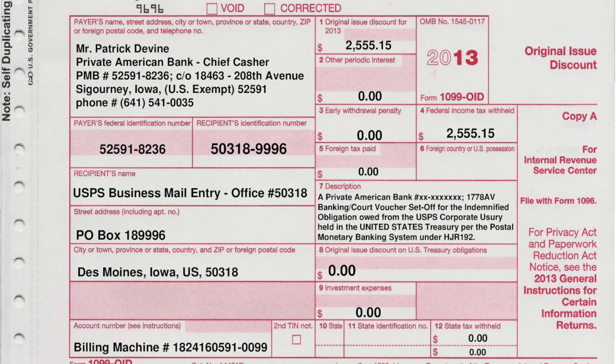These forms are not just for our convenience, but basically they're also for others out there in the system that have been utilizing this, like the bankers. And they try and claim some of this back. Now, the original issue discount on the Treasury obligation, there again, since you paid it out of your back pocket, there was no original issue discount yet. So it's 0. The investment expenses, that's 8 and 9, they're both 0. If you have no state taxes withheld, then like special items would be 0 down below.